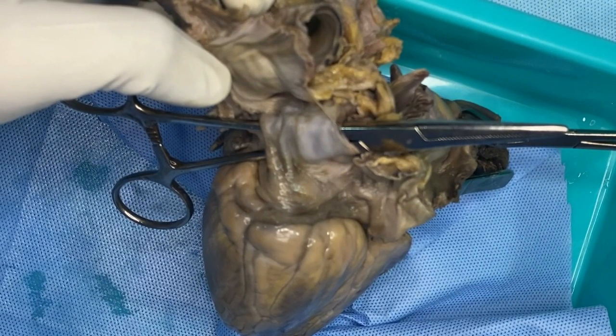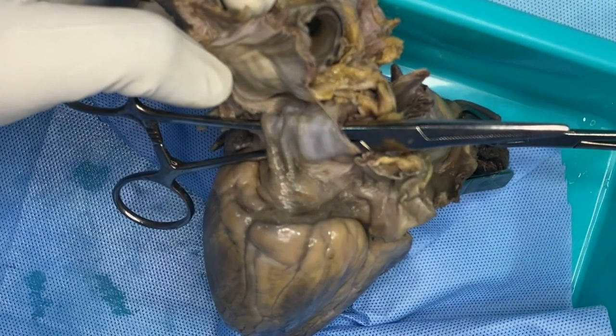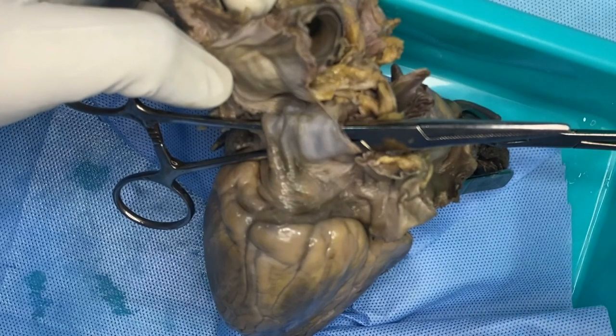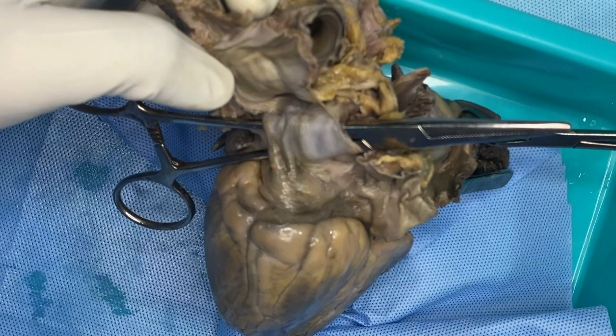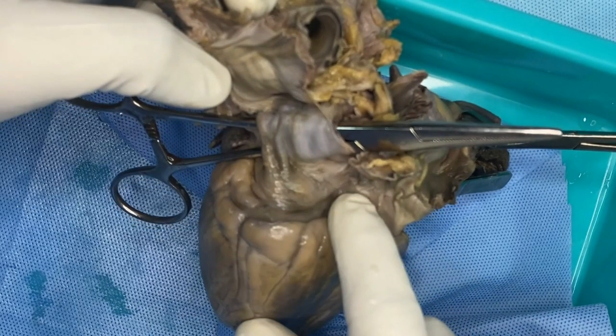So unroofing of the coronary sinus leads to blood from the left atrium entering into the coronary sinus and coming out into the right atrium. A small amount of blood can enter from the coronary sinus into the left atrium, causing milder degrees of desaturation also. So this is the coronary sinus.